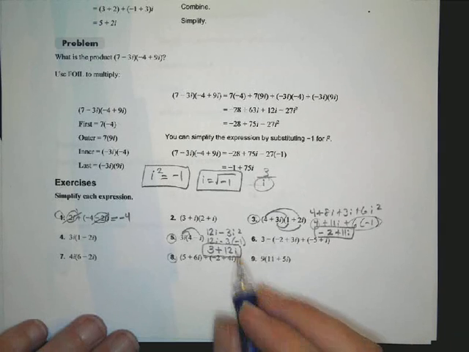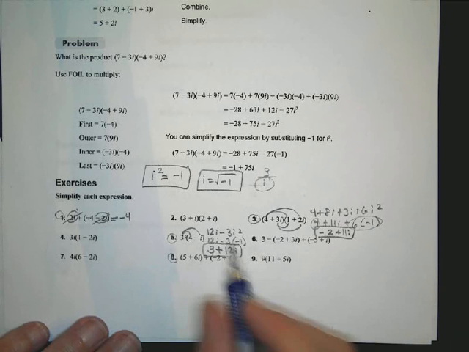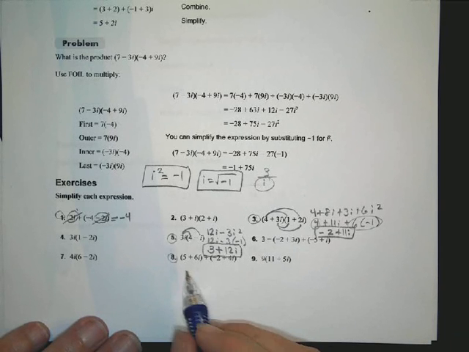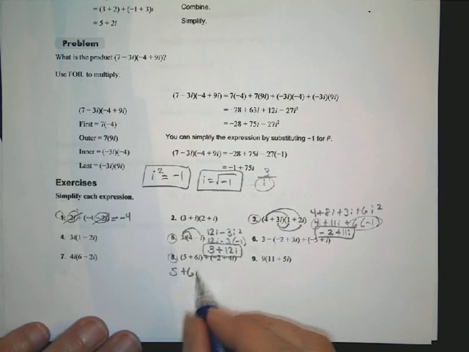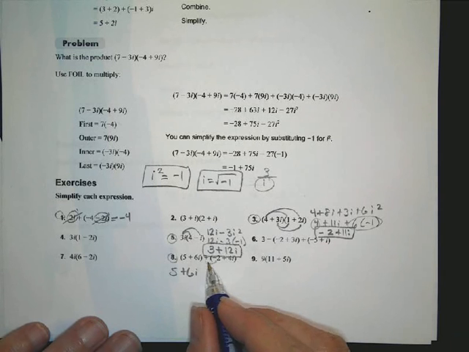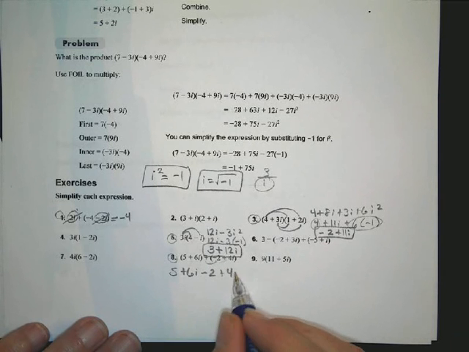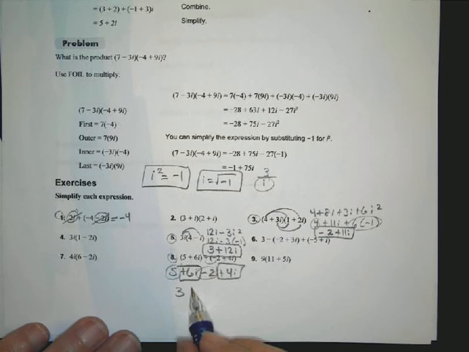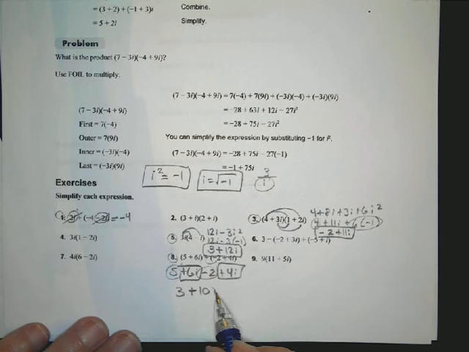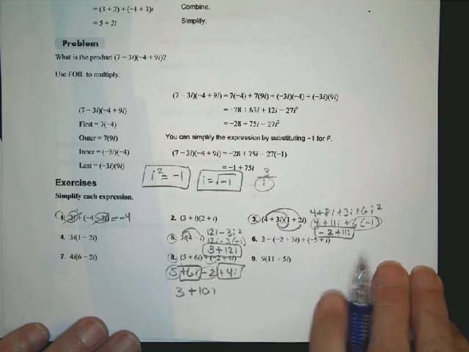All right, and number 8, our last one here. This one, how I wrote all over it, is not distributive, it's just combining like terms. I could rewrite it if I chose to. I have 5 plus 6i. Because that's a positive, these still stay whatever they are. So I have a -2 and a plus 4i. I'm going to combine my like terms. I have a 5 and -2, so that becomes a 3. And I have a 6i and a 4i for a plus 10i for number 8.